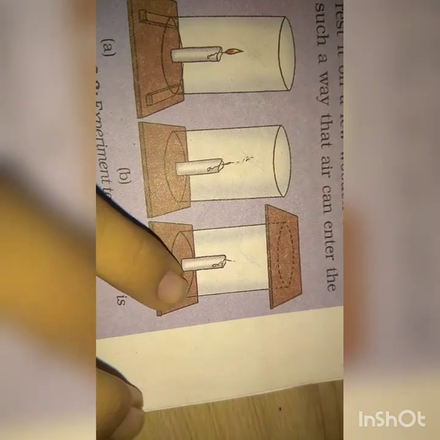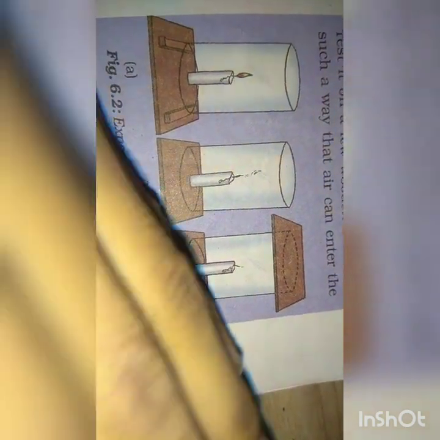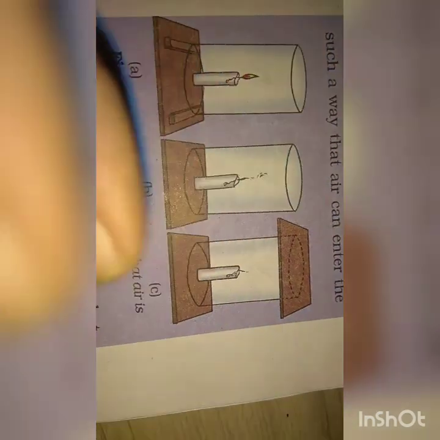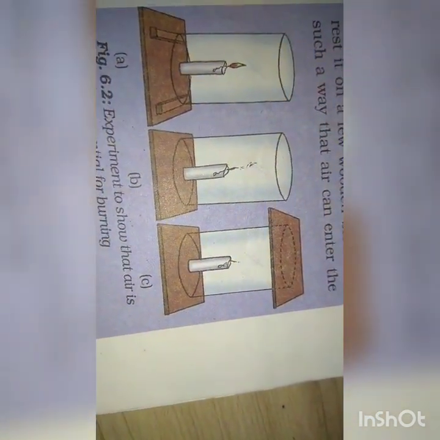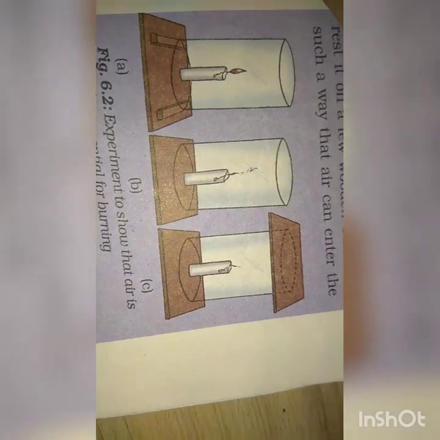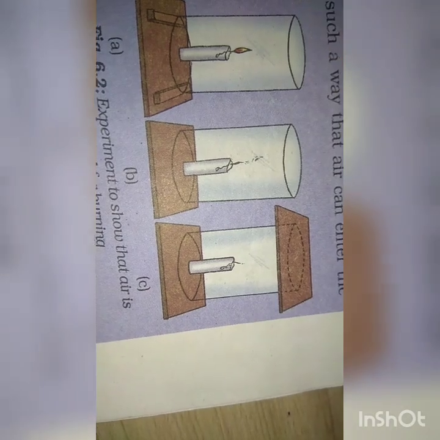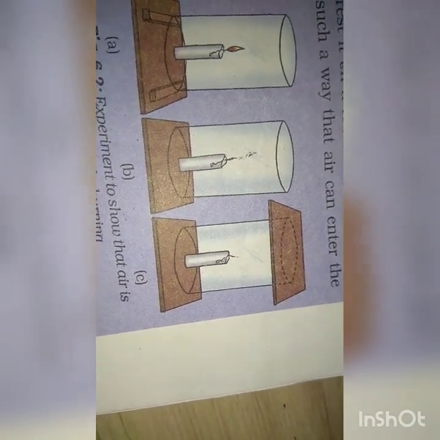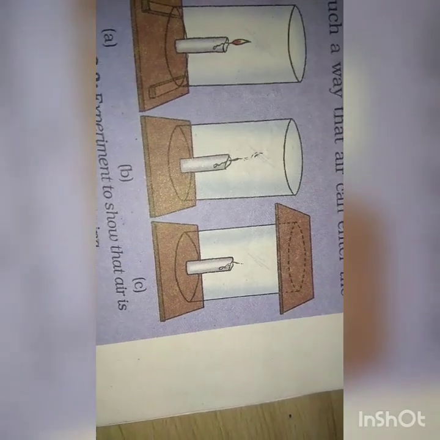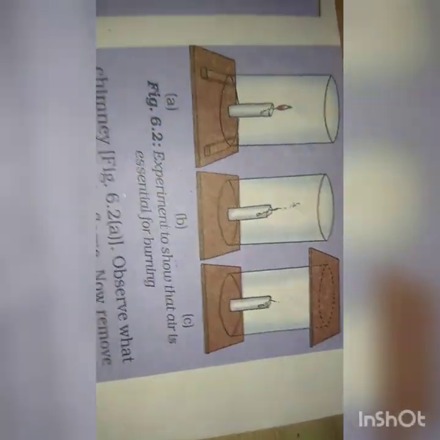But in the next process, where one part is covered and the other part is also covered, if both parts are covered, from where will the oxygen enter the glass? If the oxygen cannot enter the glass, then it will not reach the candle, of course. So the candle will neither give smoke nor keep burning. It will stop burning after 2 or 3 seconds.